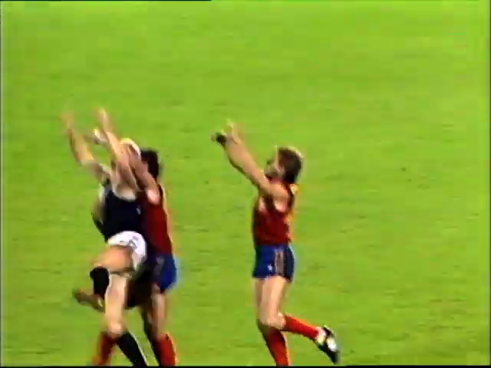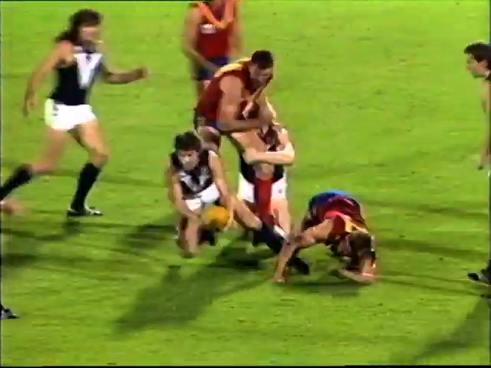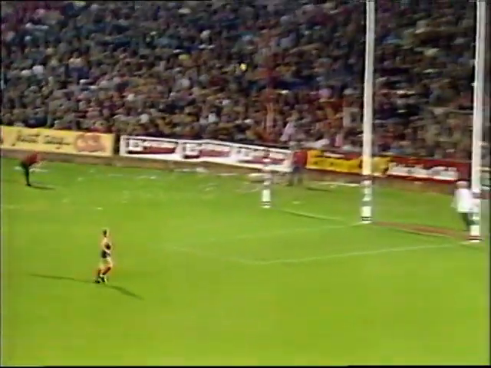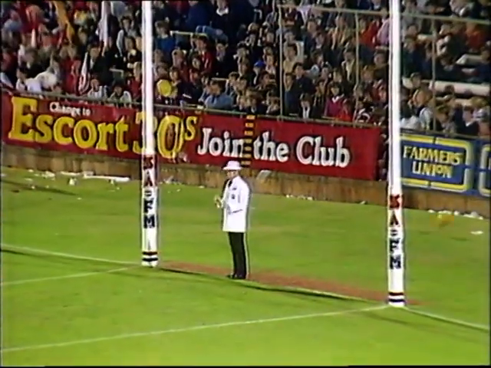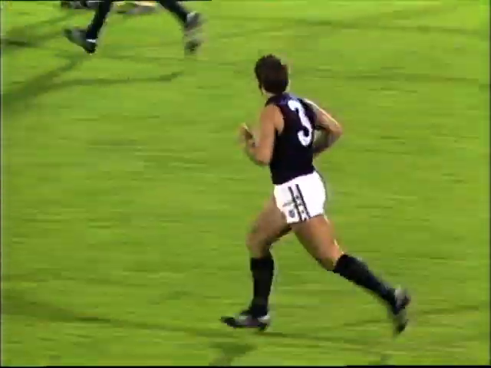A centre square infringement against South Australia. Walsh got the free kick as the Vics go into attack. Back in defence there is Craig Williams for South Australia. The ball comes out now to Williams. Williams heads towards the open goal. The Vics have answered. Brilliantly done. His first goal, and Victoria fight back to notch their 12th goal.